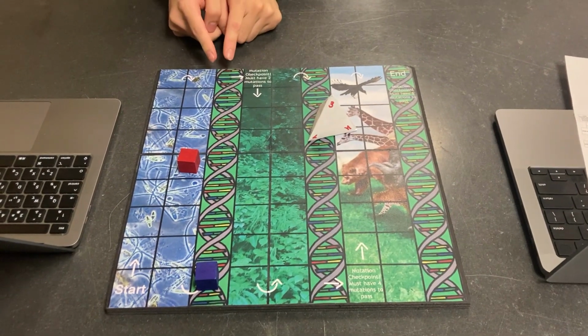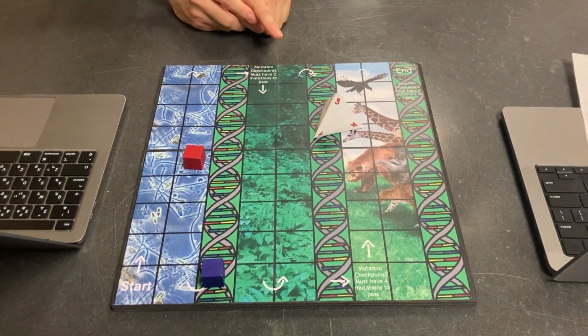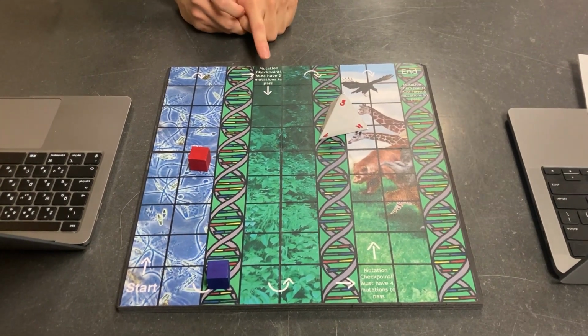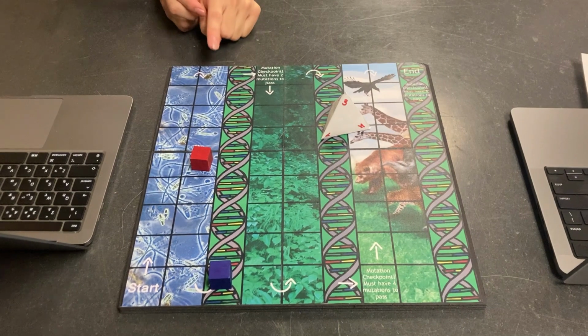At the end of each DNA row, there's a checkpoint. You have to have a specific number of mutations to pass it. If you don't, you go to the beginning of the last protein collection row.